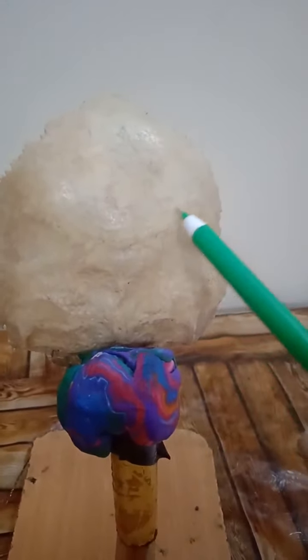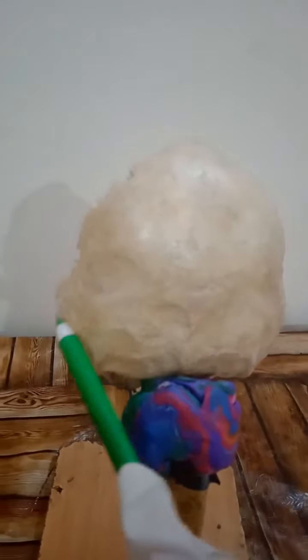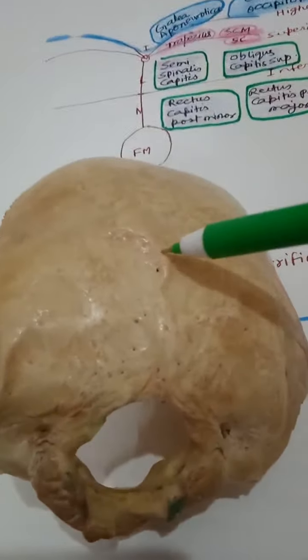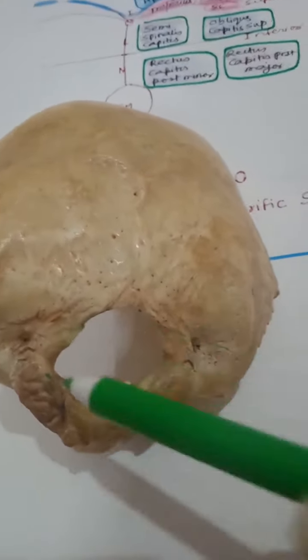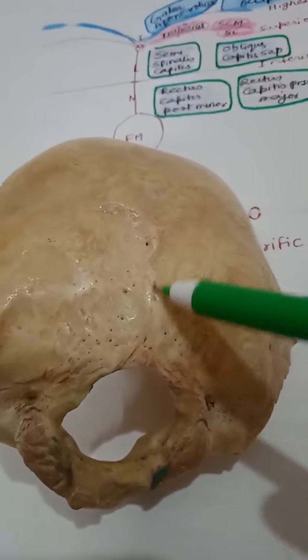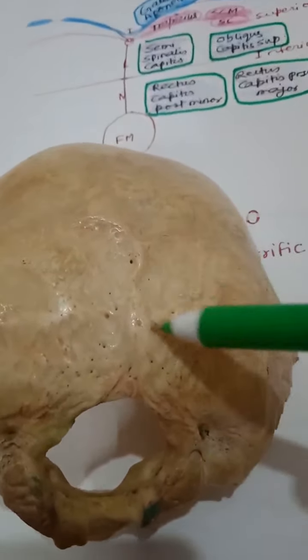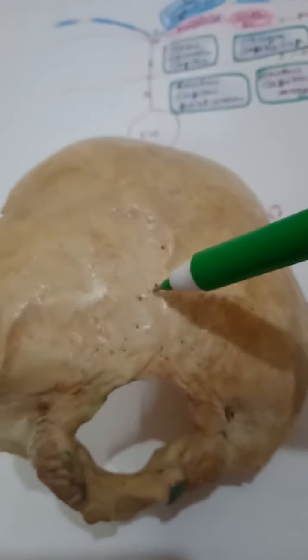The highest one is the highest nuchal line, and this one is the superior nuchal line. From the inion up to the midpoint of the posterior border of the foramen magnum is an elevated ridge known as the external occipital crest. From the midpoint of that crest, two transverse lines pass horizontally on both sides. This is known as the inferior nuchal line.